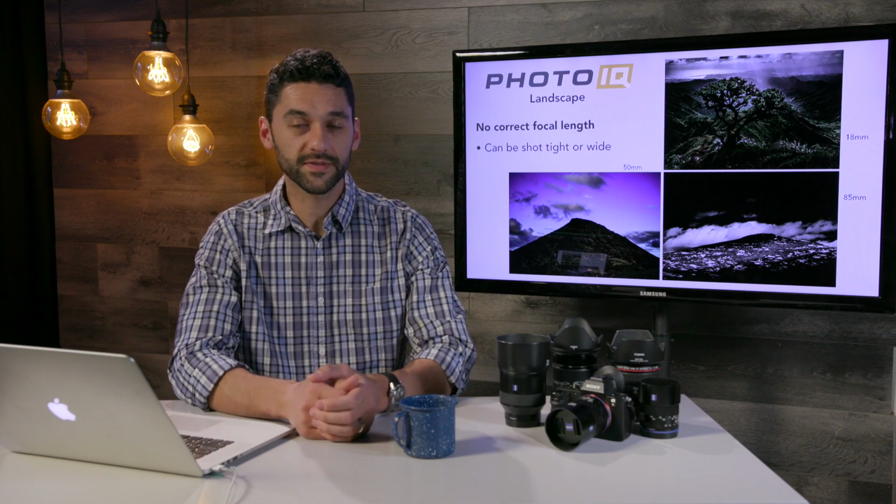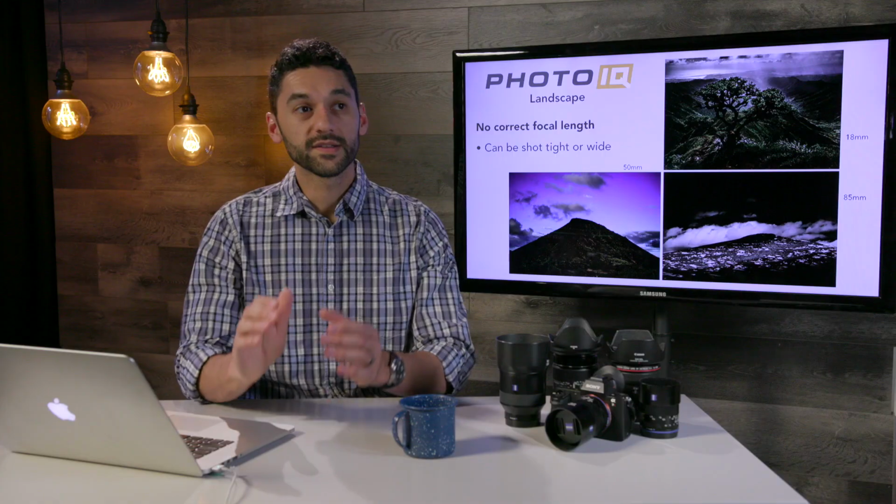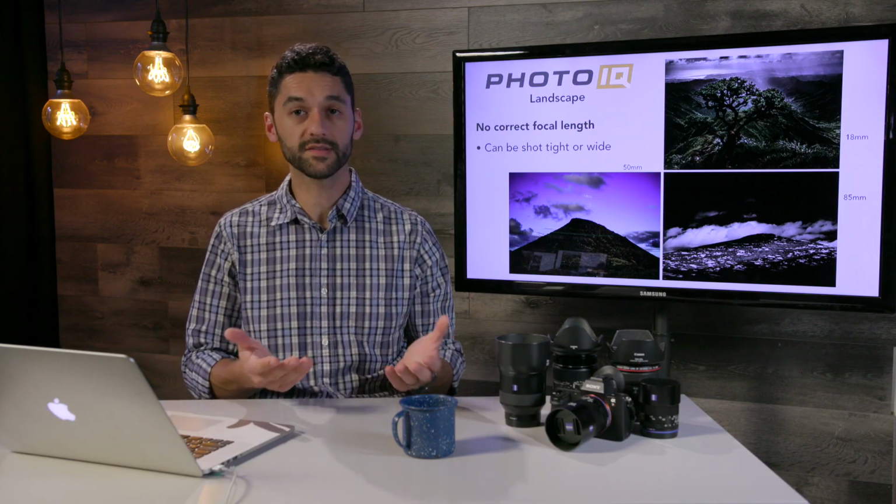As I alluded to, there is no correct focal length. So again, don't get obsessed with the type of lens that you have. Some people are more attracted to very wide-angle photos. Totally fine. Some people are more attracted to medium focal length or telephoto images. Again, that's your style, that's your preference. If you are, then I recommend getting a lens specifically for that.